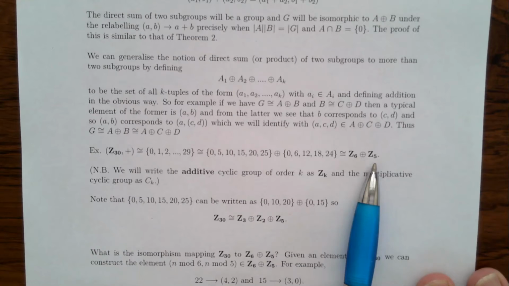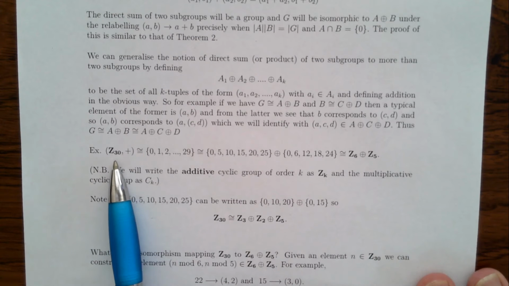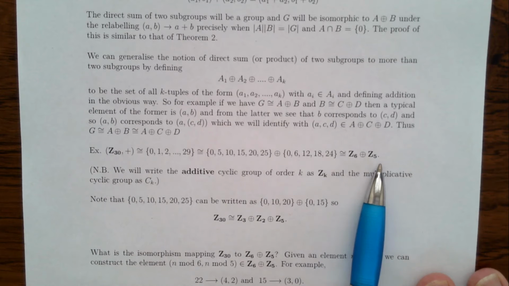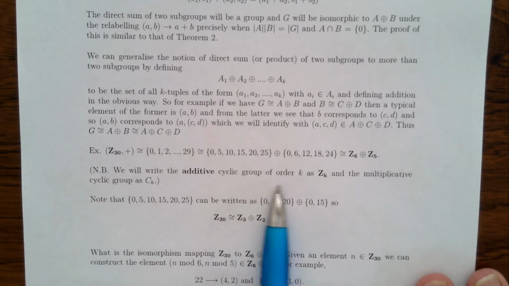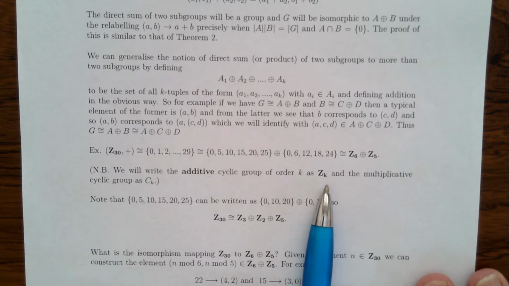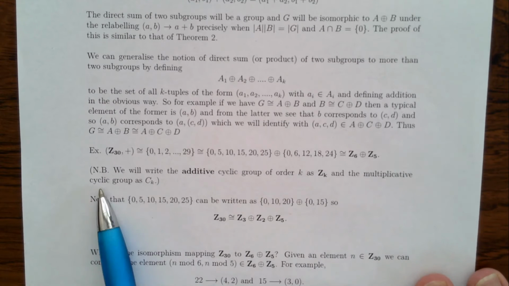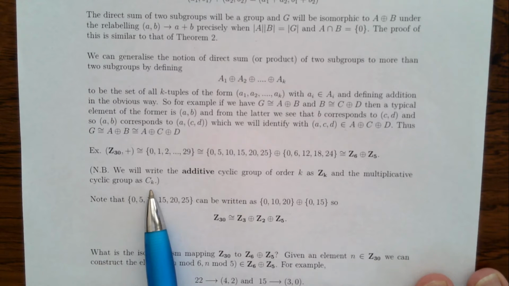Now immediately I hope you start to get excited here. We see Z30 is isomorphic to Z6 plus Z5, and of course 6 and 5 are just the product of these two numbers, and we'll come back and see how that works in a second. So just a note here, I'll write the additive cyclic group of order k as Z sub k, and I'm going to write the multiplicative cyclic group, as we were doing before, as C sub k.